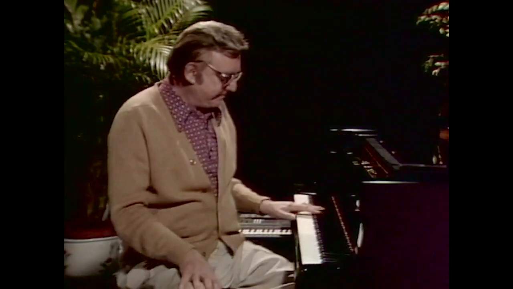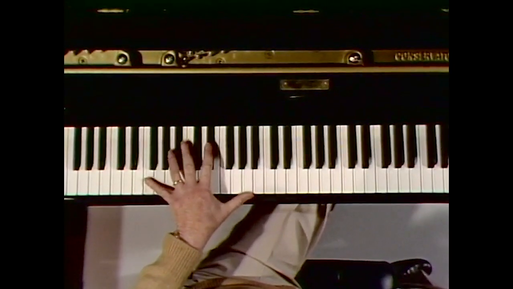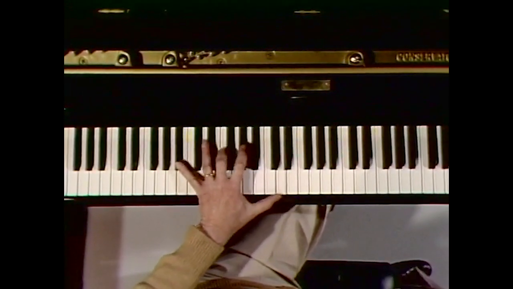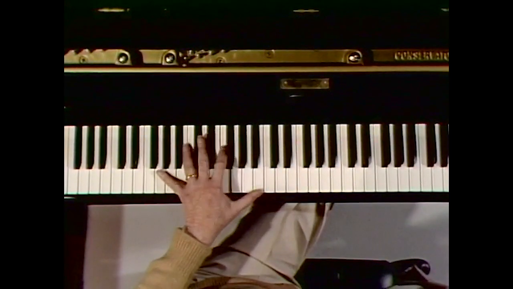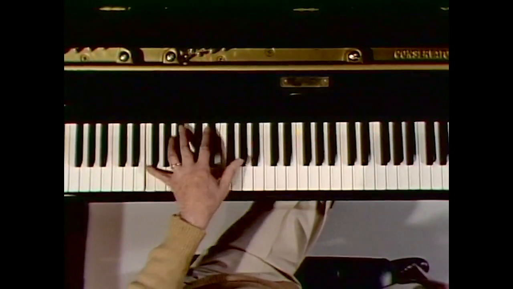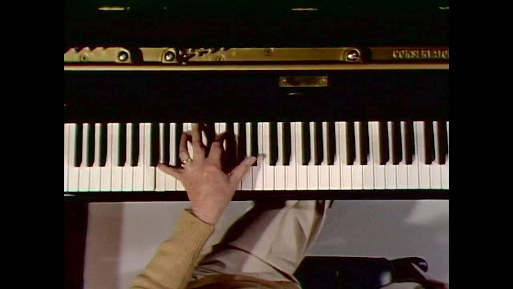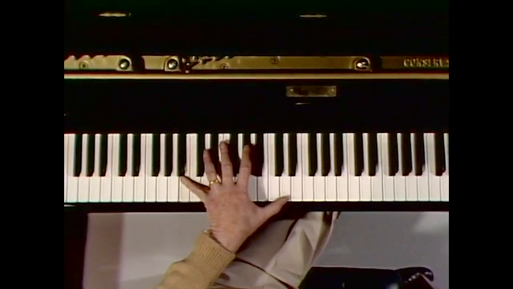But his left hand was famous. It sounded like Freddie Green, the guitar player, with Count Basie. It was just one chord per beat, although he could vary it. See how it sounds like a guitar player?